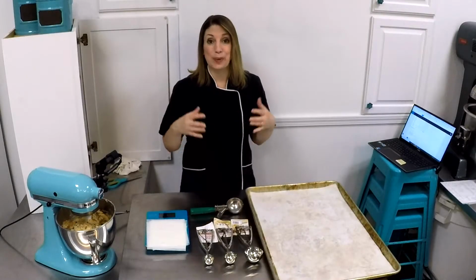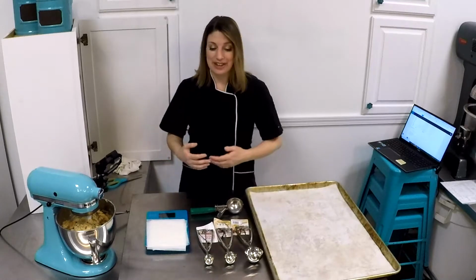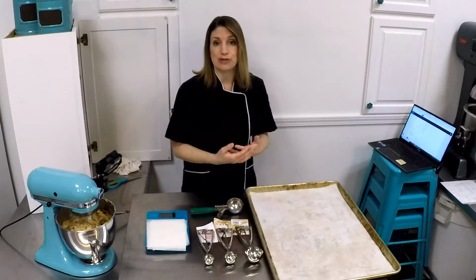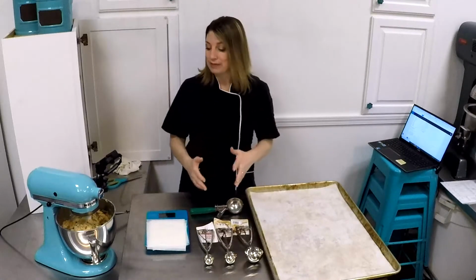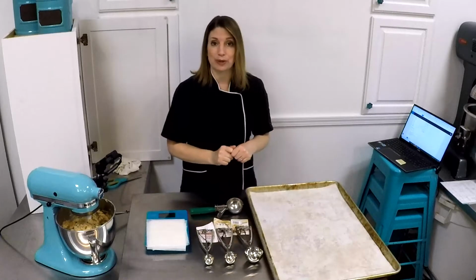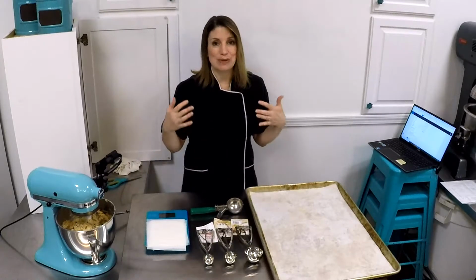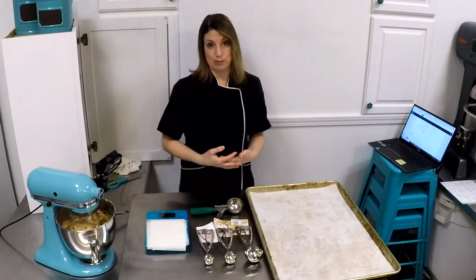Welcome back. So we just took a basic recipe that came in original format of cups, tablespoons, and teaspoons, and we converted that to a weighted measurement and put it simultaneously into our Chef Equation app. We did that. It was so easy. We can do that with any recipe we build from this point forward.